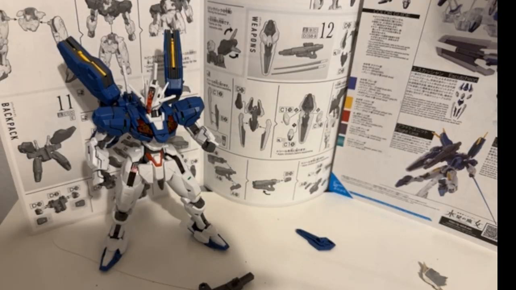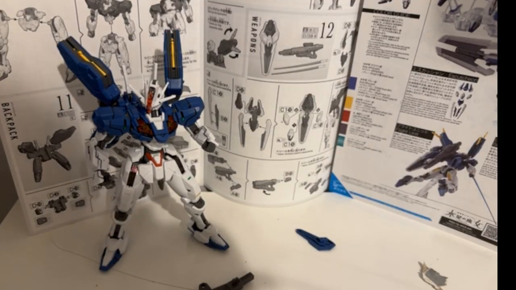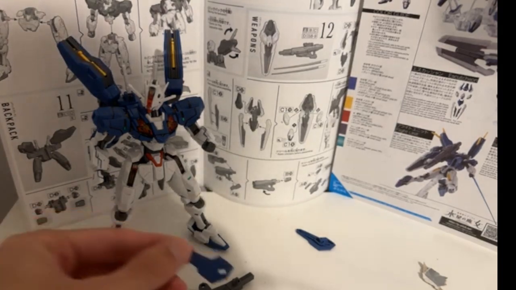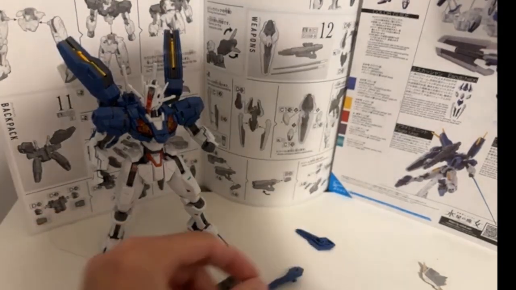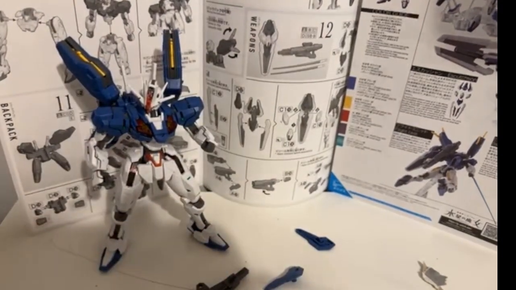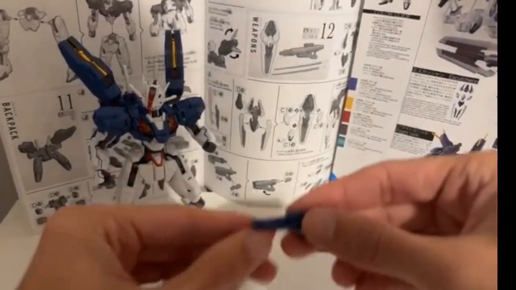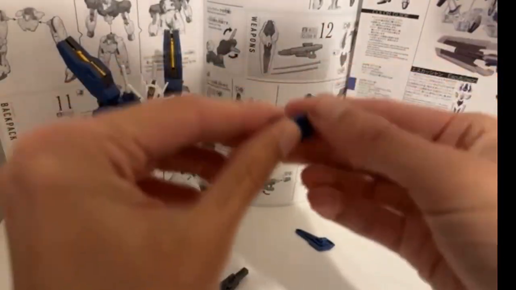Okay. We got these two, and let's see. Before I put the stickers on, I'll clean it up real fast.